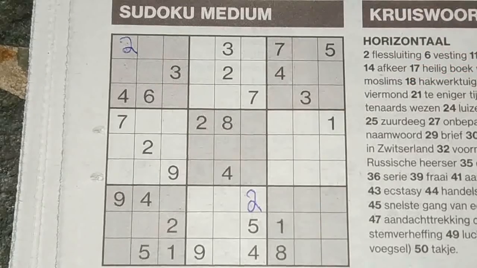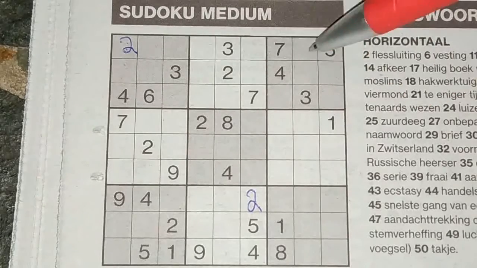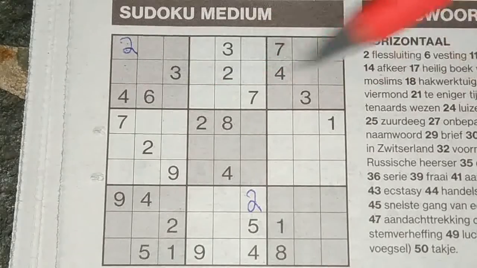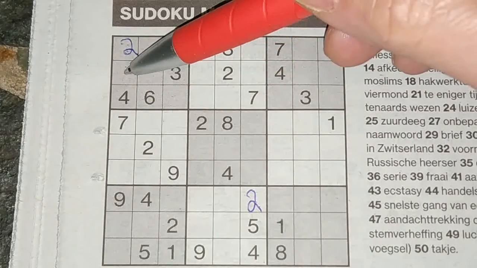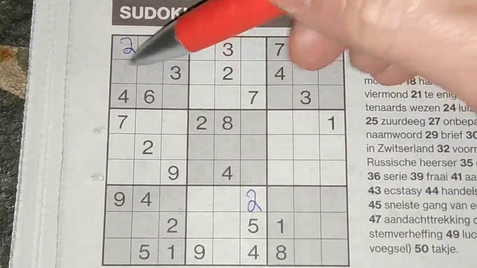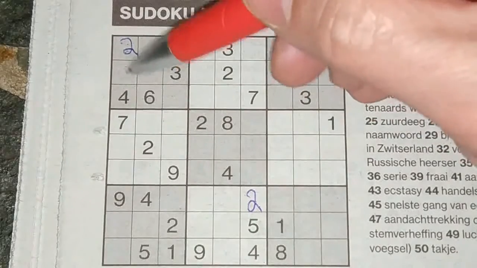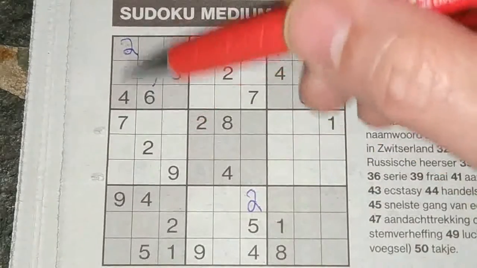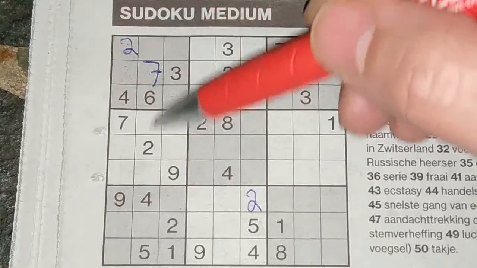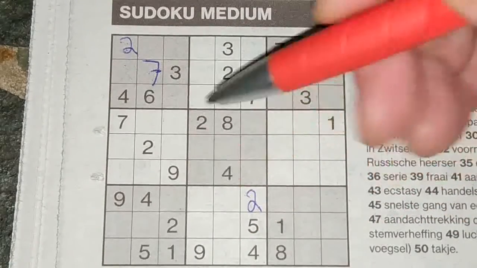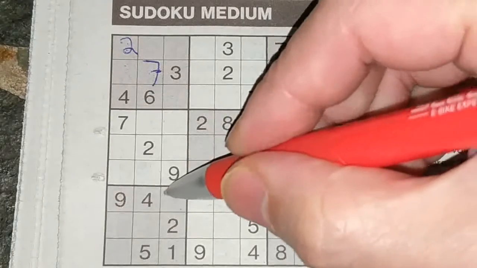Then we go to the 7. 7 in the first row, 7 in the third row. So in the second row, the row between, the only 2 places for a 7 is here and there. But I see here 7, no 7 there. 7 should be here. 7 in the first column, 7 in the second column. So in the third column, the only place for the 7 is here.